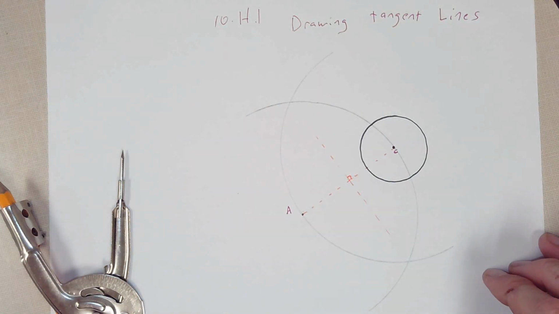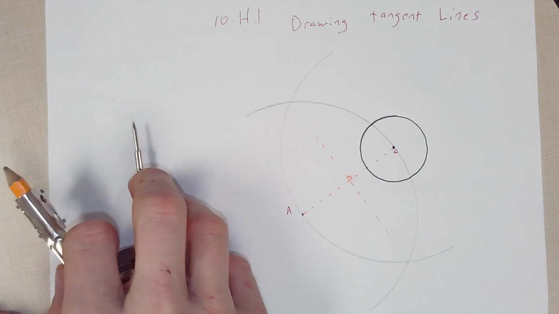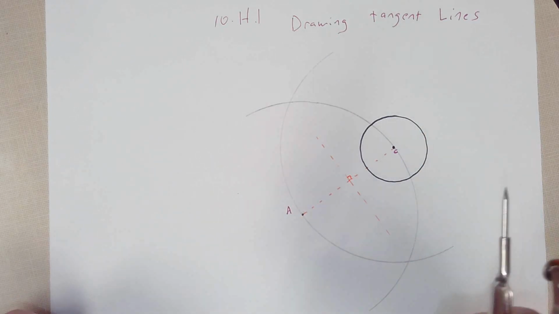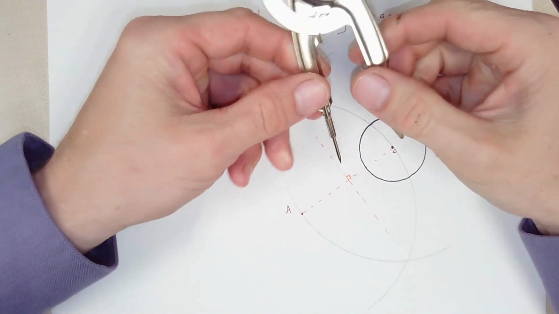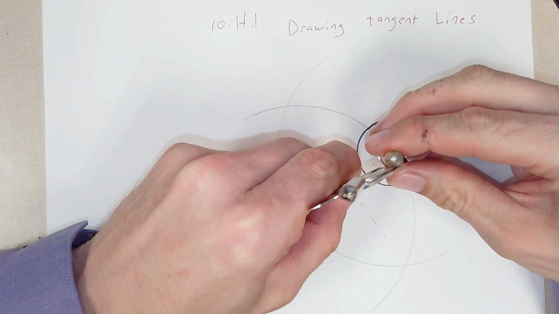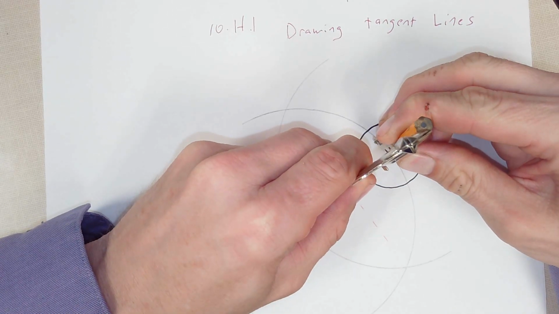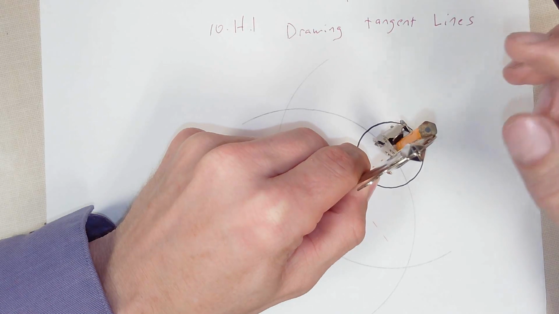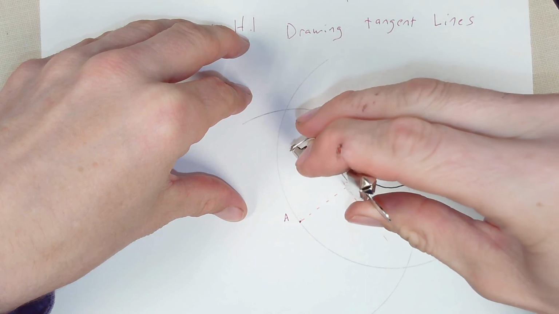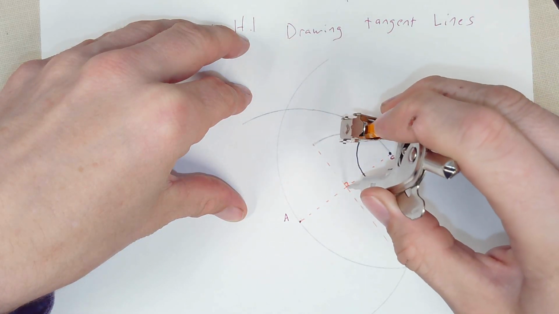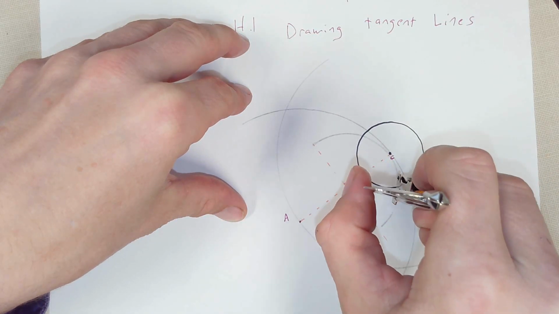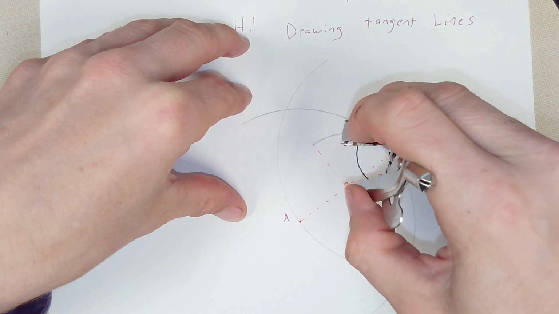Okay, now this is the next thing we're going to do. We're going to take our compass. It's important that you put the pointy end on your perpendicular bisector, 90-degree mark, and the pencil end on your center point, and then draw yourself an arc from here to here, or from one edge of the circle to the other edge of the circle.